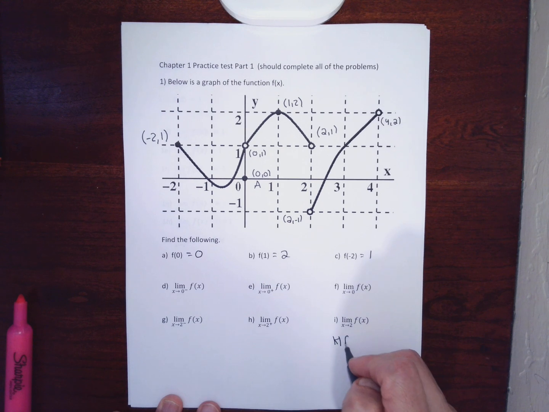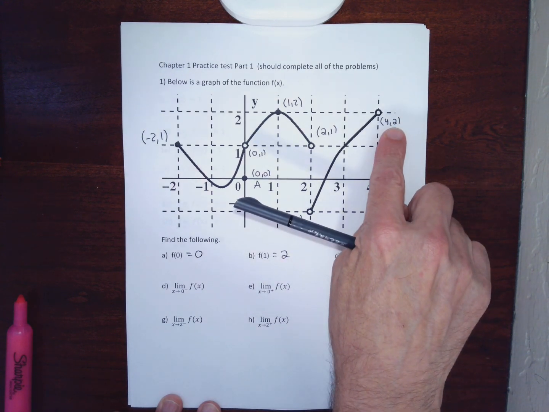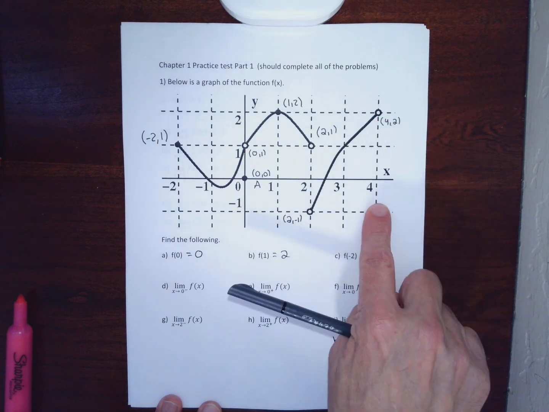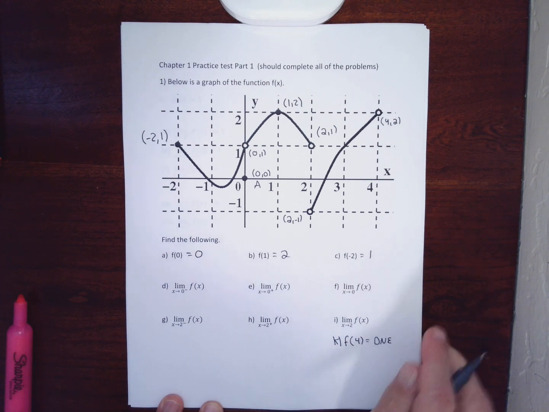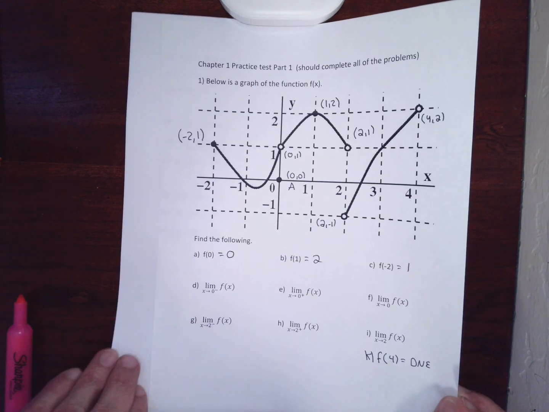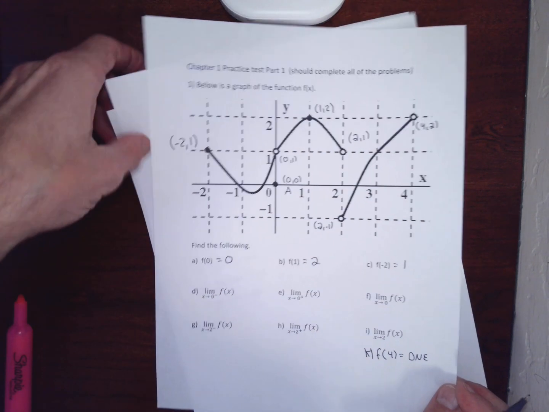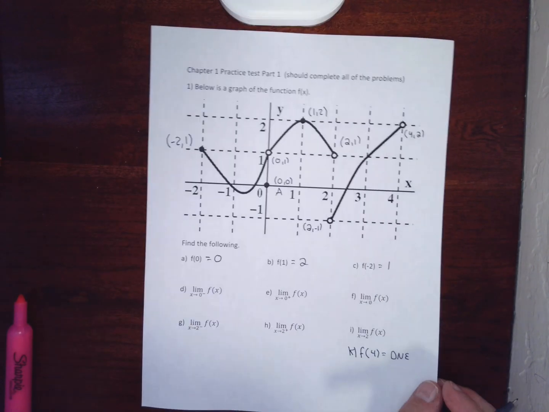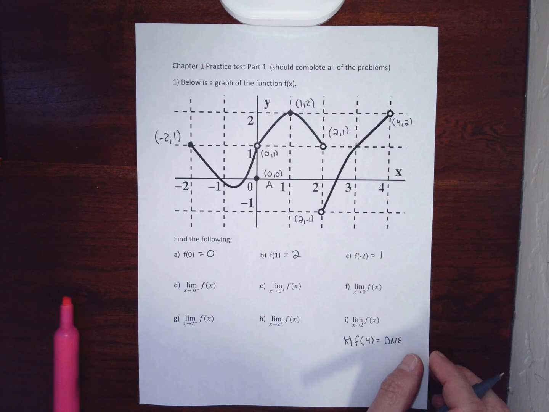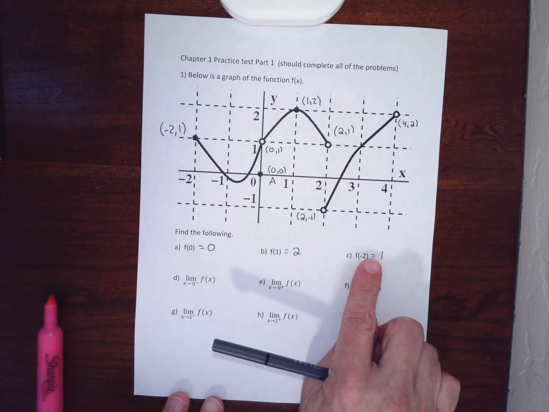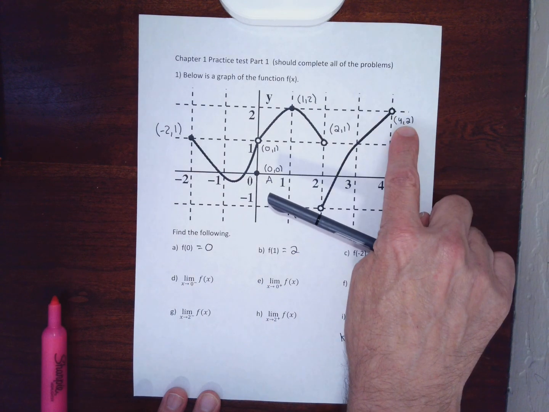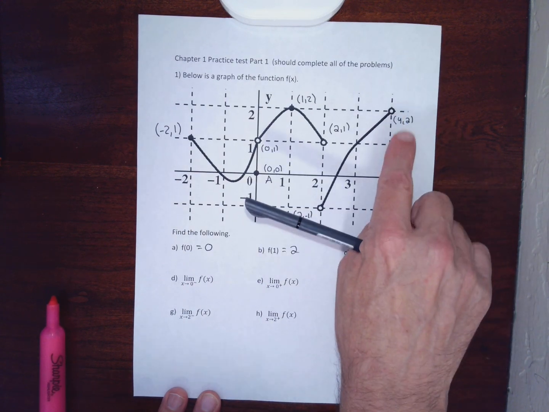If I asked you to find f of 4, I'd look at x equal to 4. There's no point marked with a solid circle. F of 4, if I asked it, which I didn't on this particular practice test, would be a DNE. Every now and then I sneak one of those accidentally on the test, forgetting there isn't one on the practice test. But f of 4, since there's no point that has a solid circle marked at 4, would be a DNE.